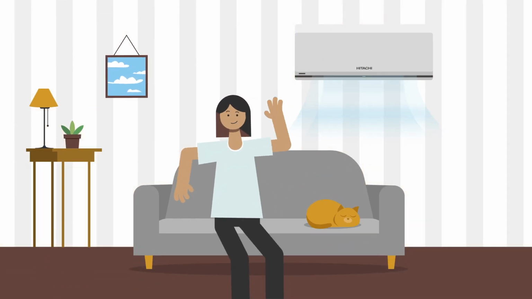And that's how air conditioning works. Just like we said, simple. Now it's time to relax on your couch and keep cool.